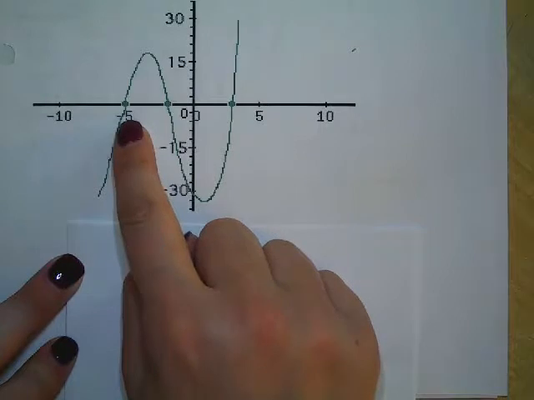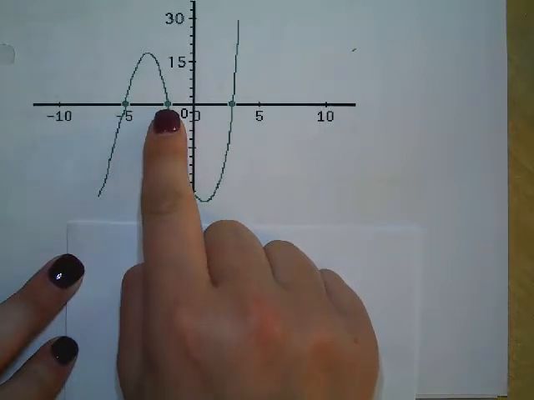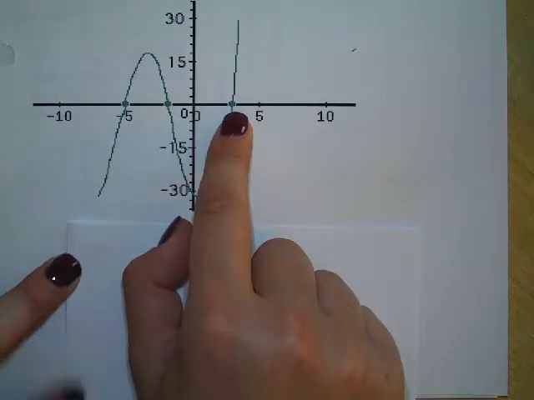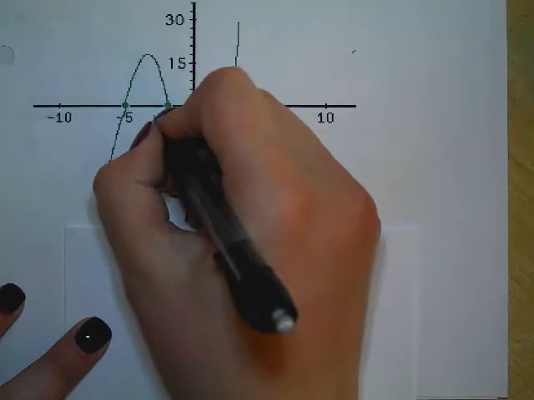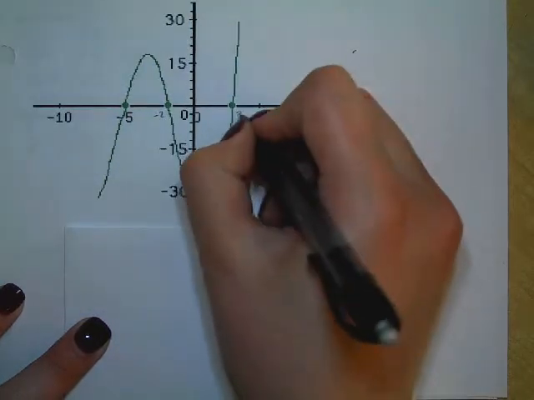Positive 5 or negative 5. Negative 1 maybe? Negative 2? Negative 1, negative 2? And like positive 3? Okay, so I'm going to go ahead and say that's negative 5. We'll say this is negative 2. We'll say that's positive 3.